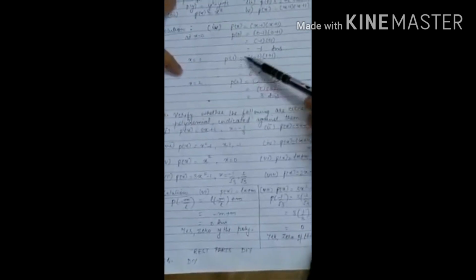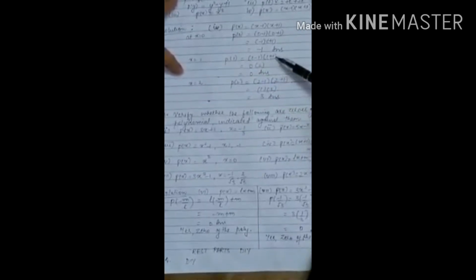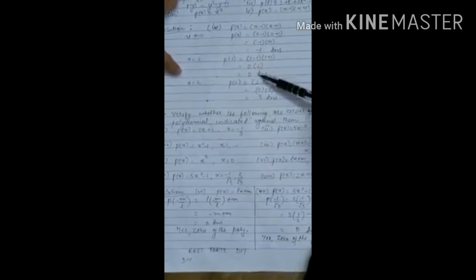Similarly, putting the value of x as 1 in the same equation, I will get the value of p(1) as (1 - 1)(1 + 1). 1 - 1 is 0. So 0 multiplied by anything is 0. So my answer will become 0. At x = 2, same pattern, you will solve, put the value of x as 2 and you will get the answer. I hope the question is clear to you. Now try the rest of the parts yourself.